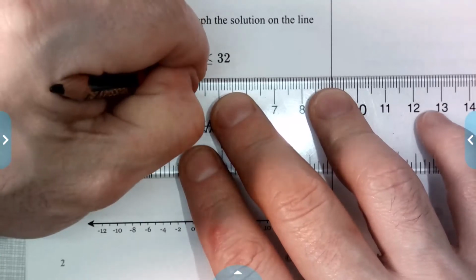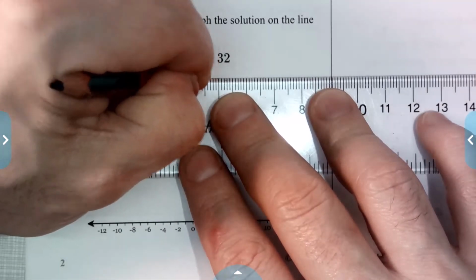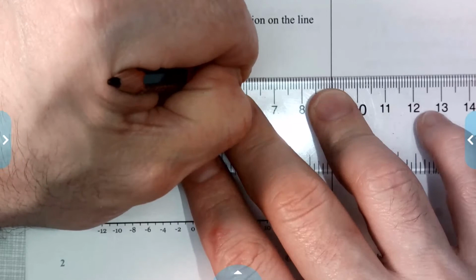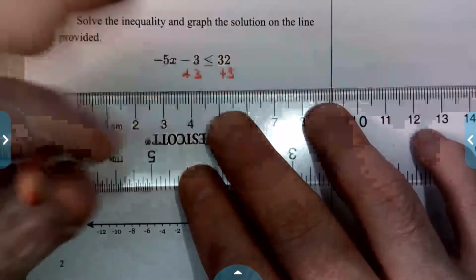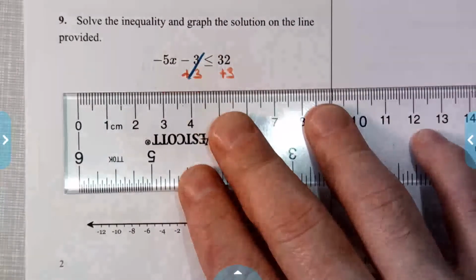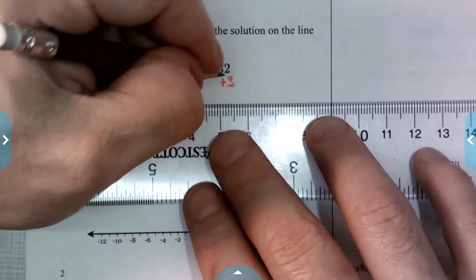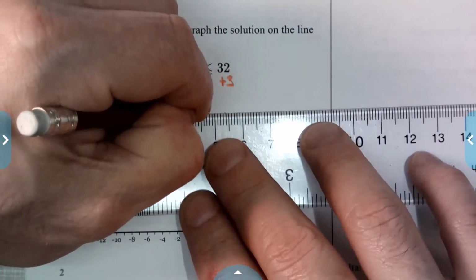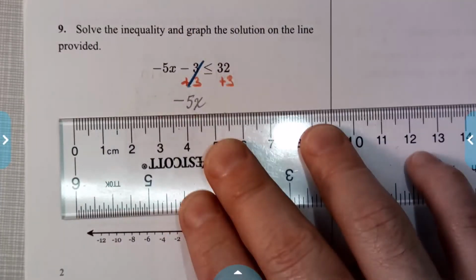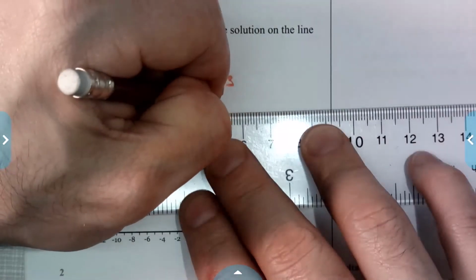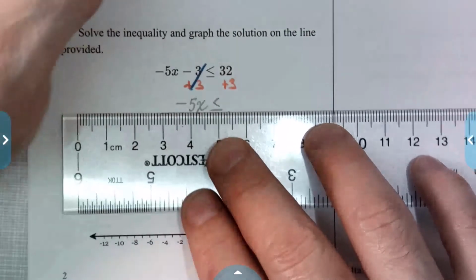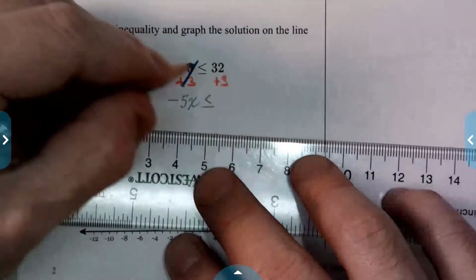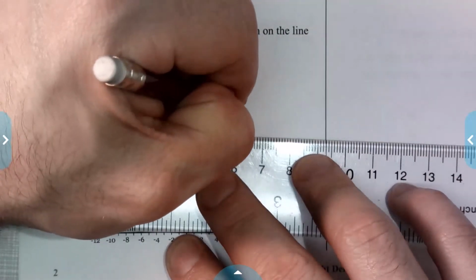First thing we're going to do is plus 3 on both sides. Plus 3 on both sides, okay? And that allows me to cancel out these 3's. Those are annoying. And we're going to bring down the negative 5x here. And then we're going to keep the less than or equal to symbol because I have not yet multiplied or divided by a negative number. And 32 plus 3 is 35.